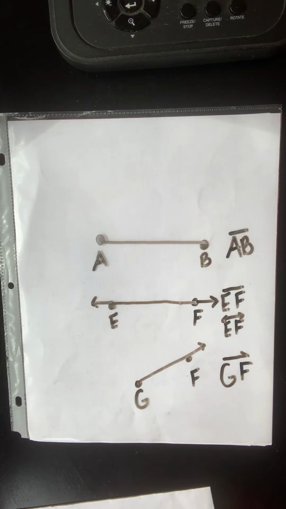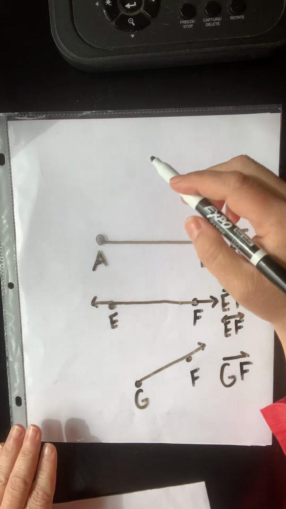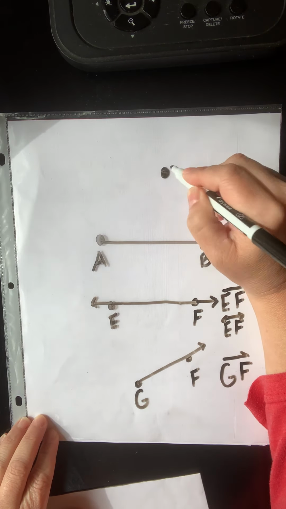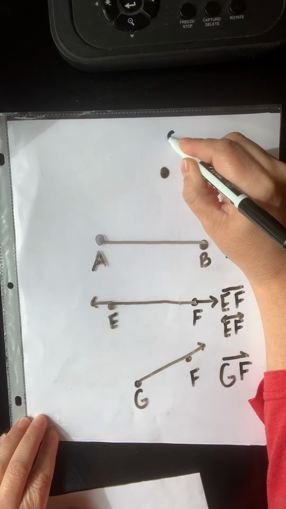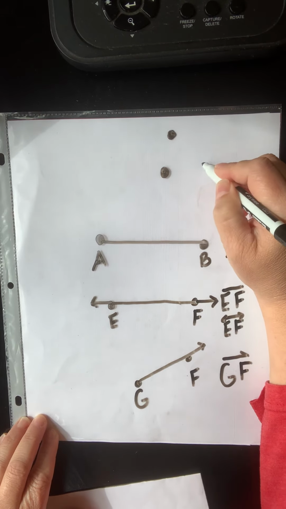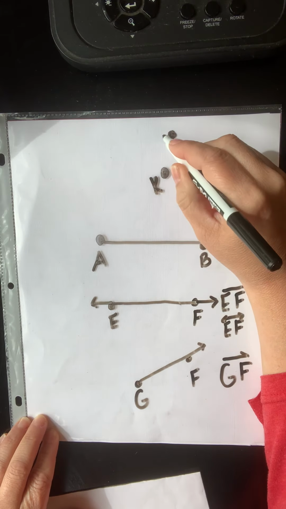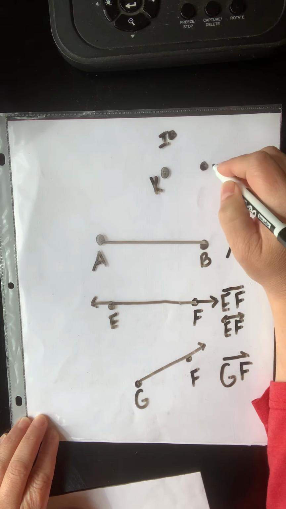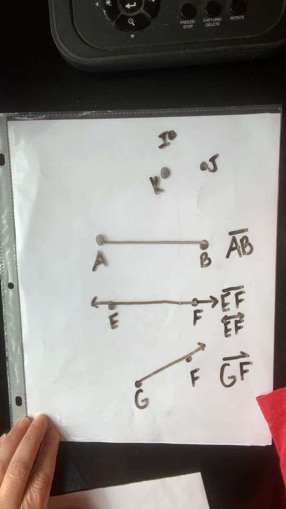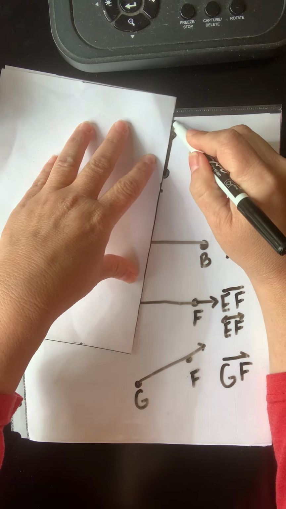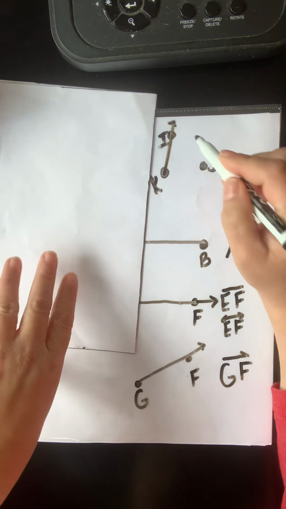Lastly, we talked about when we had 2 rays. Okay, I'm going to do it up here. So if I have the same point here, and then I have a point here, and let's say a point here. Let's label this K and I and J. So again, I would take my straight edge, I would connect it, but it's infinite in that direction.